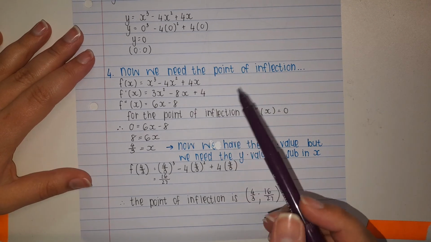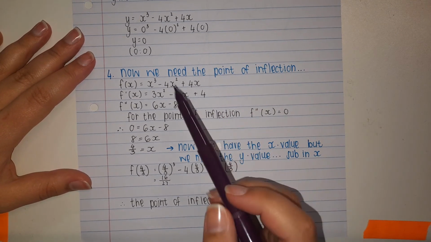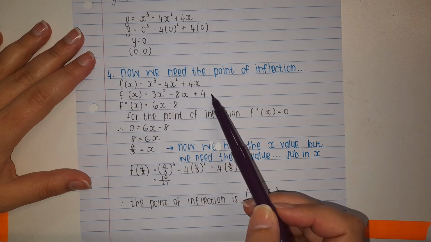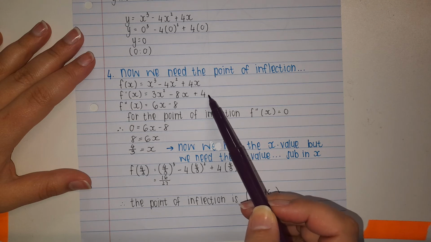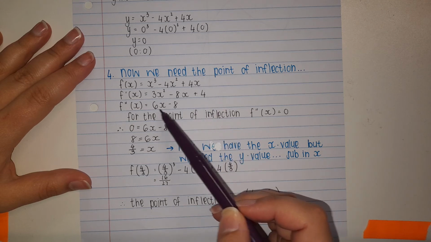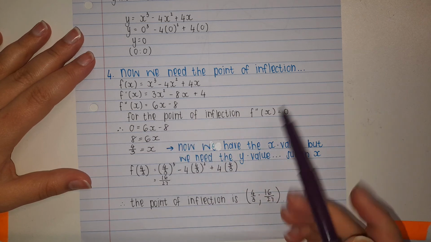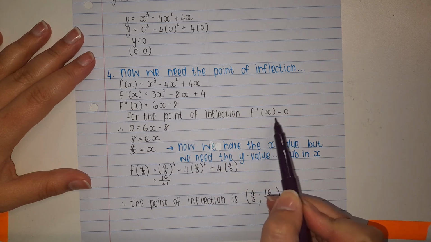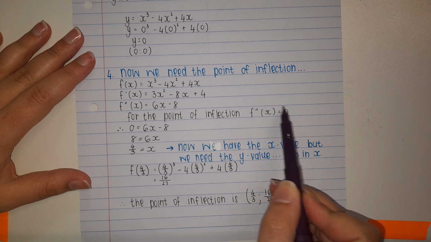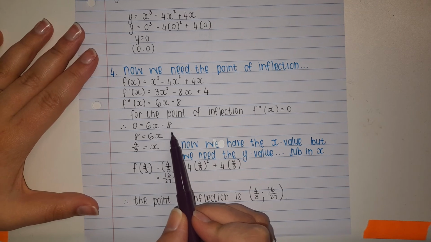So how do I get my points of inflection? My second derivative. I'm going to derive it once, and I get to my parabola, which we already used. Then I'm going to derive a second time, which gives 6x minus 8. For the points of inflection, I need my second derivative to be equal to 0. So I substitute this in and get 0 equals 6x minus 8.